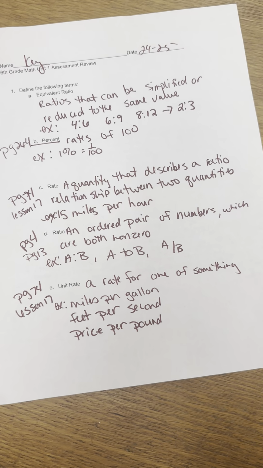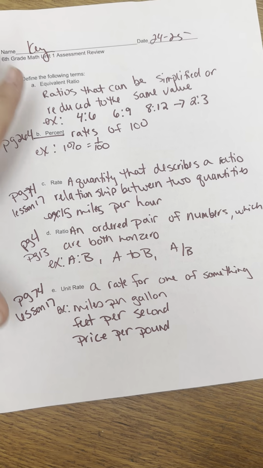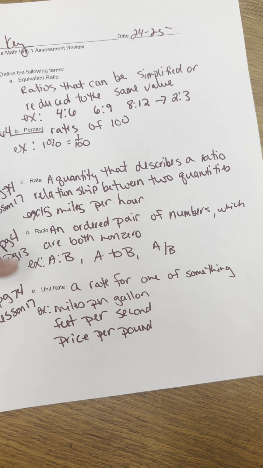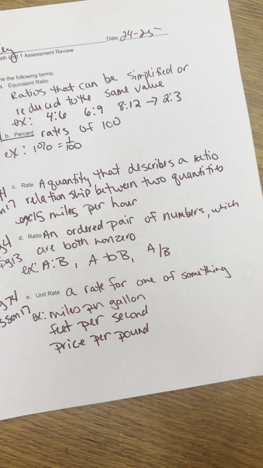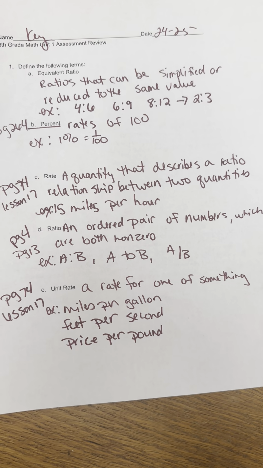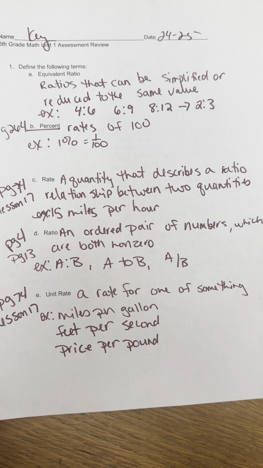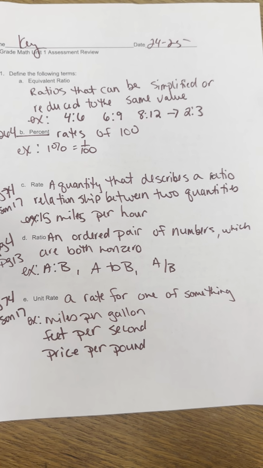So the front page was some definition of terms. I already wrote those down. I'll go over them. As I was going through it, I realized we did not cover percent, so don't worry about percent. It also is not on your test. But the rest of the definitions you do need to know for your test.